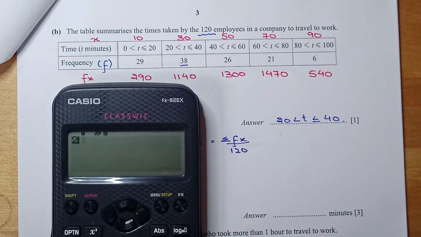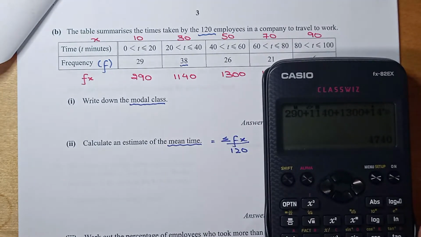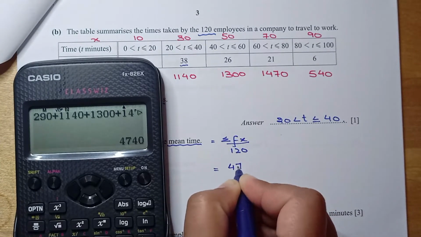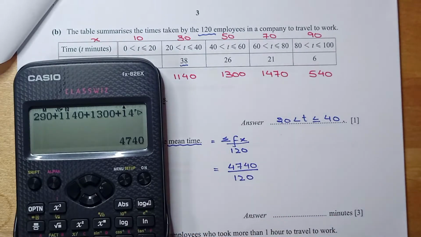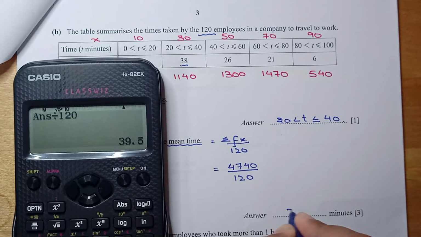So we have 290 plus 1140 plus 1300 plus 1470 plus 540. This is the sum of fx. So let me put it over here. So the sum of fx is 4740, dividing by the total number of employees, which is 120. So the answer is 39.5. This is the mean, 39.5 minutes.